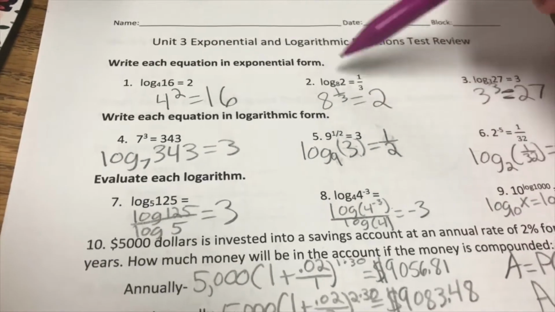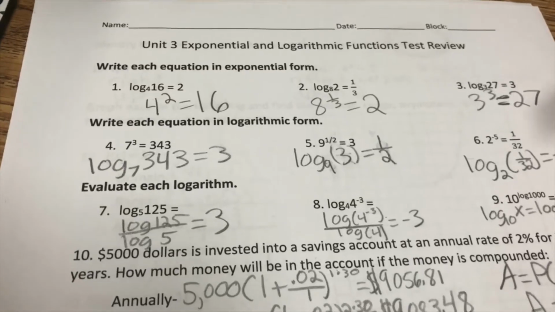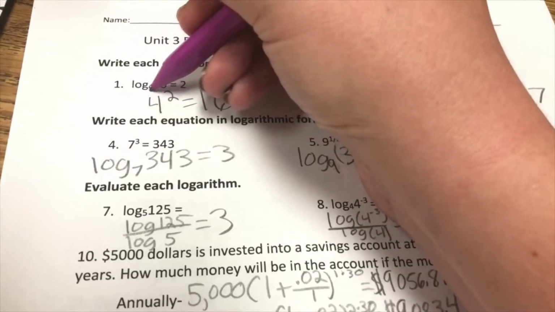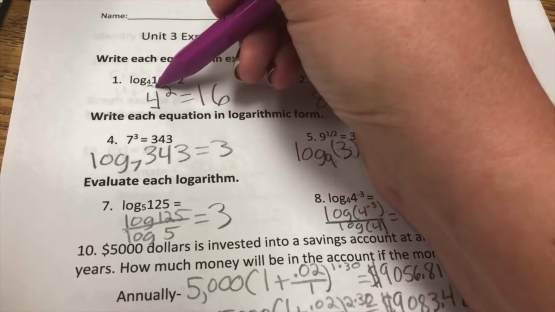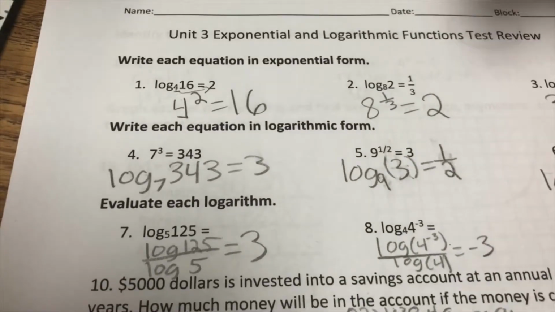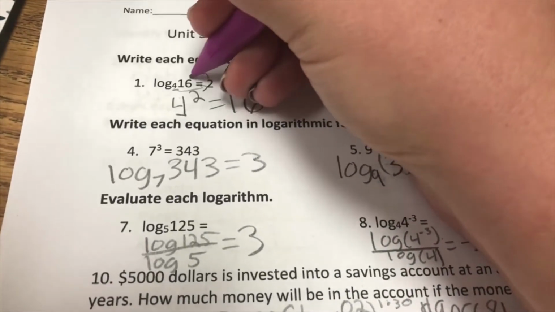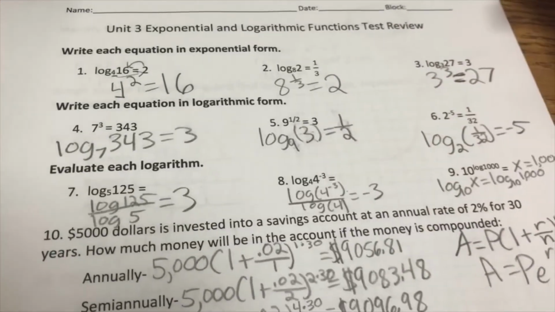So for the first three, you had to put your log form into exponential form. So the base of your log is the base of your exponent. You're going to raise that base to whatever your log was equal to, and then set it equal to whatever you were taking the log of, which was 16. Same thing for the other two.